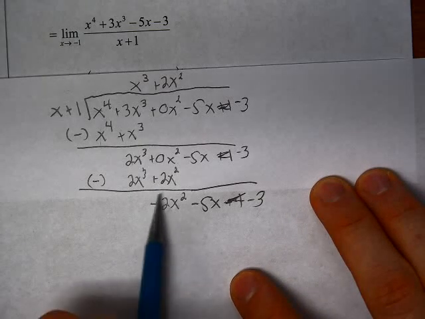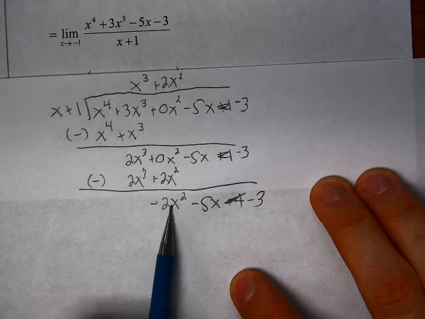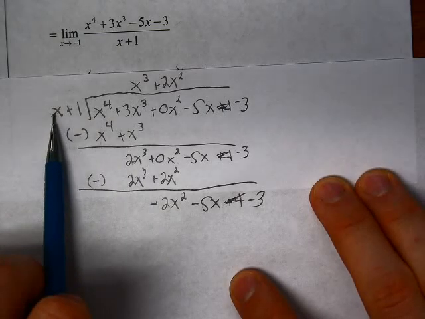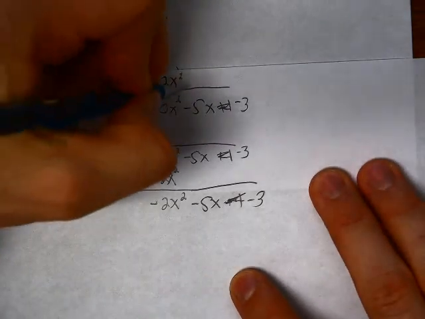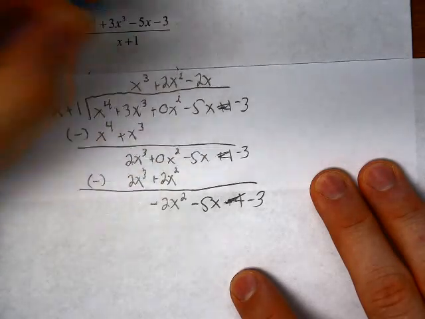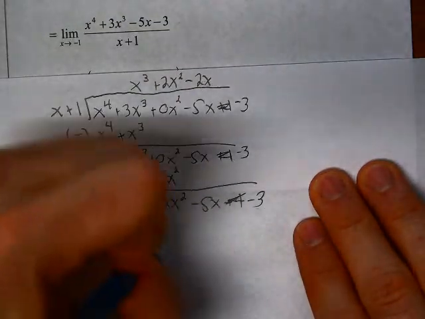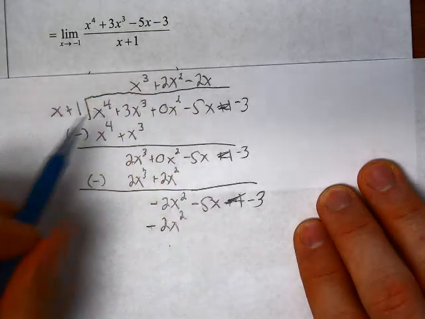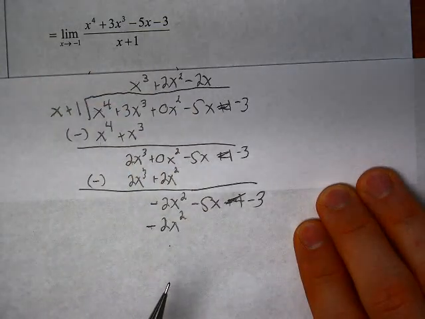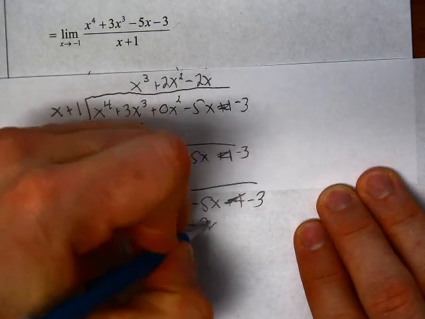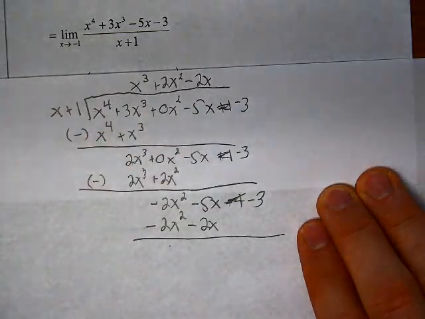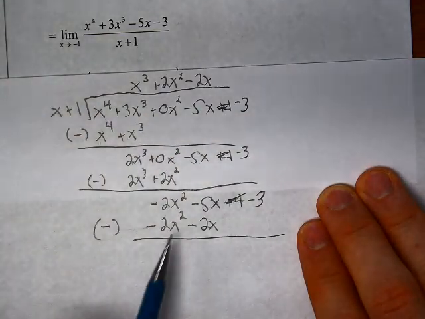So again, I divide my leading terms. Negative 2x squared divided by x is negative 2x. The negative 2x times x is negative 2x squared. Negative 2x times 1, negative 2x. Again, I subtract. I got to be careful of these negatives.